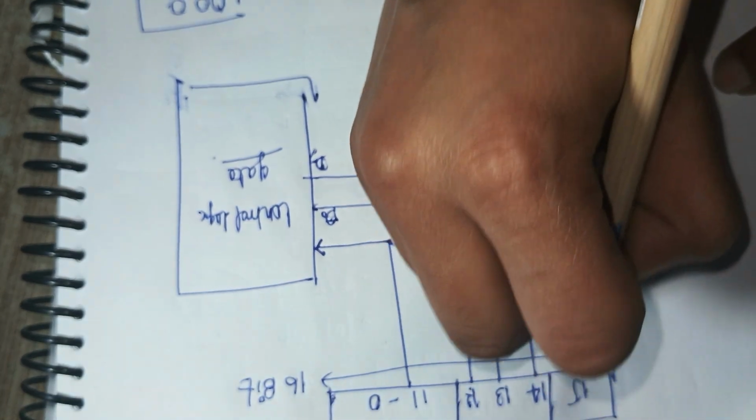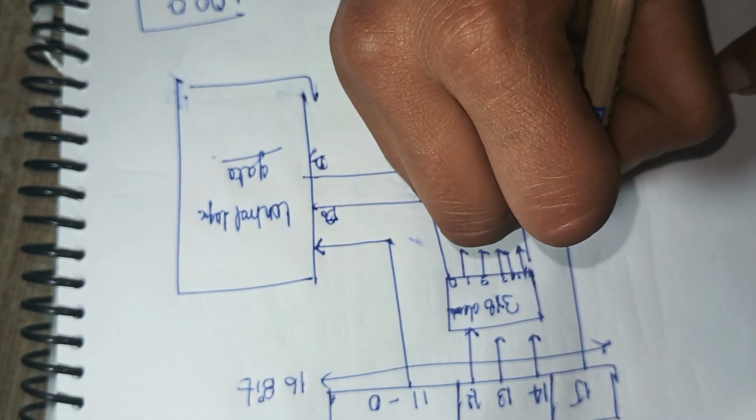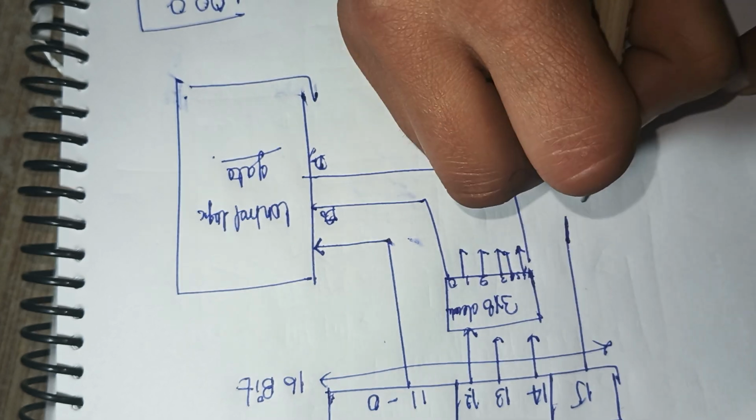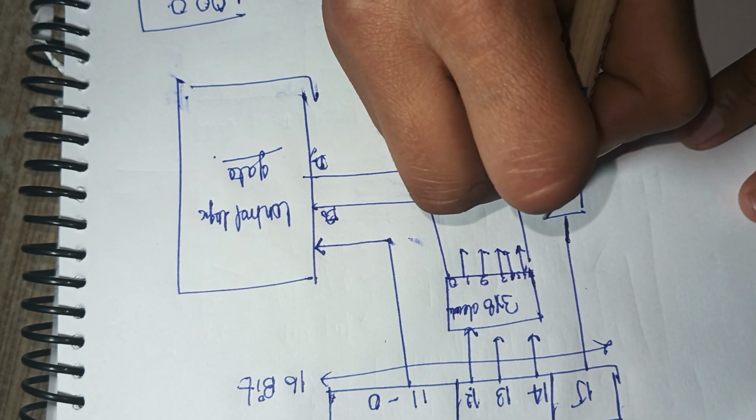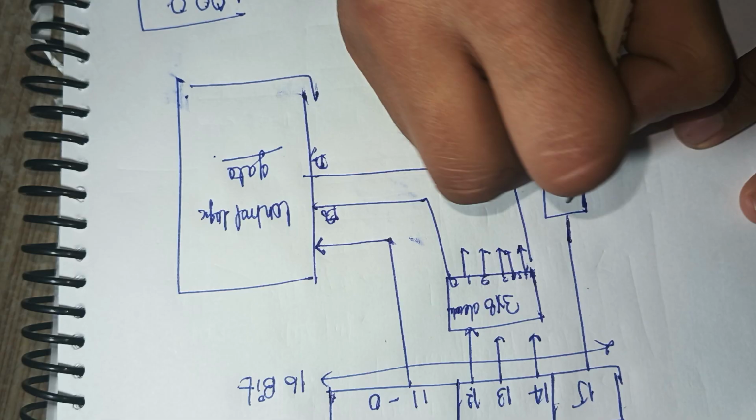And bit 15, that is the last, that is the mode, passes through the flip-flop, and this is denoted by the symbol I.